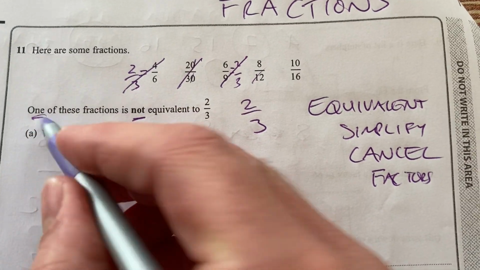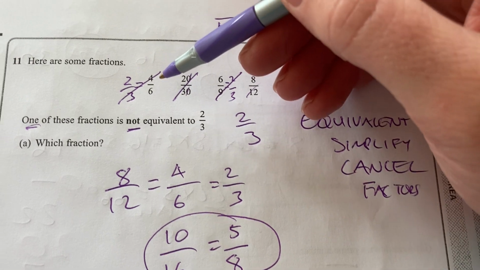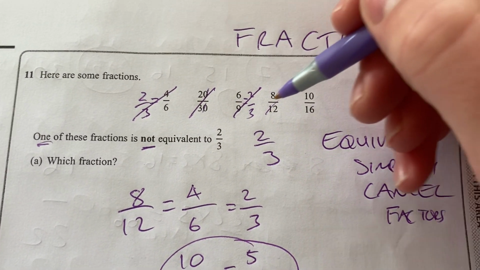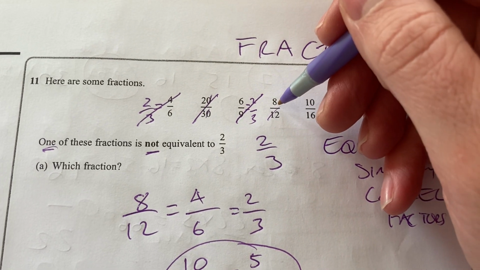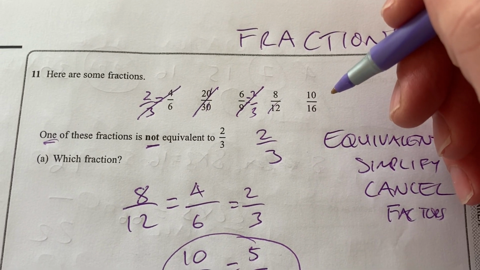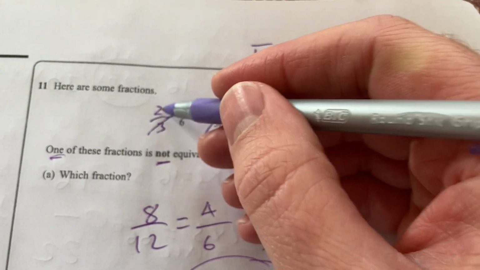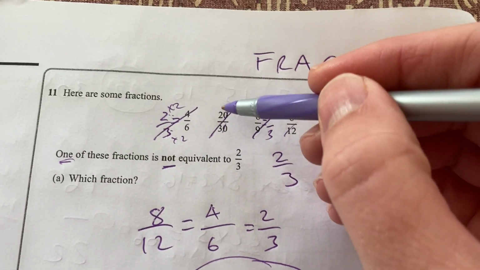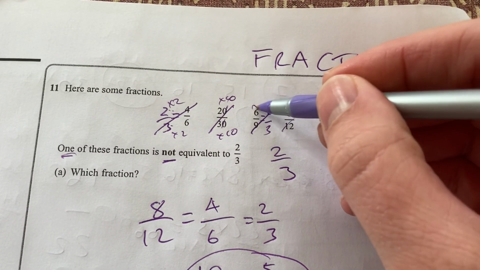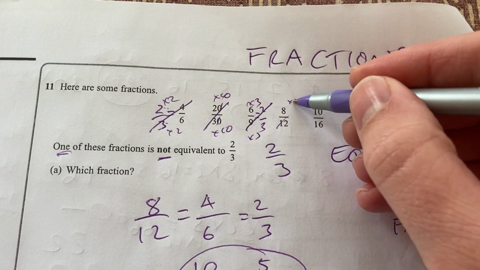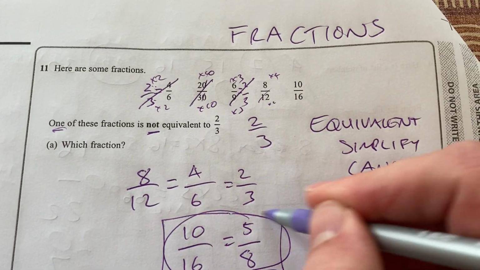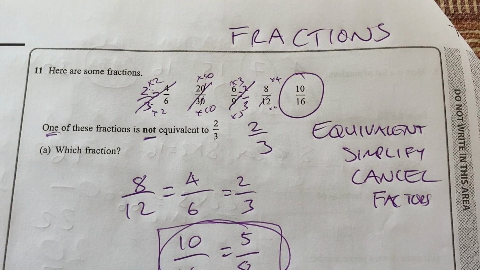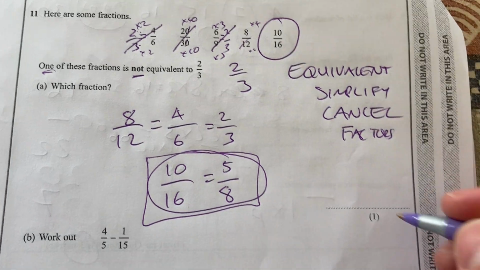So it says one of these is not equivalent to 2/3. That one was 2 lots of 2/3. That was 10 lots of 2/3. That was 3 lots of 2/3. That was 4 lots of 2/3. As in multiply that one by 2 either side. Sorry, not 10 lots. Multiply that one by 2, that by 2, by 10 and by 10, by 3 and by 3, by 4 and by 4. So this one, however, is the one that is not equivalent to 2/3. It's 5/8. Okay, so we've got that 1 mark there.